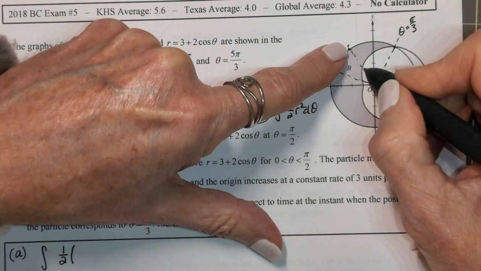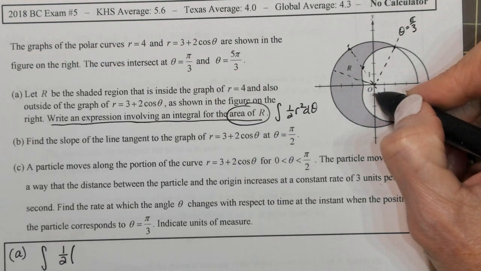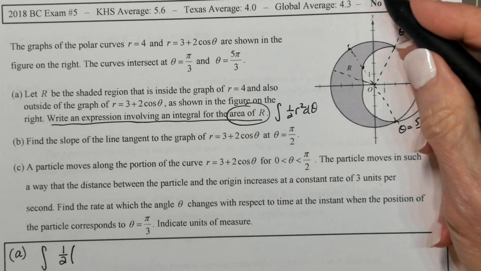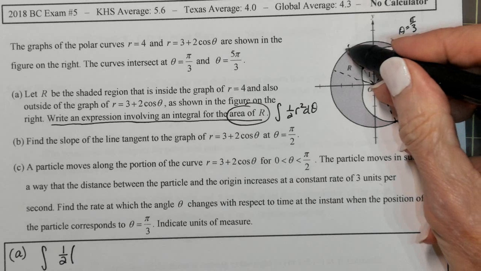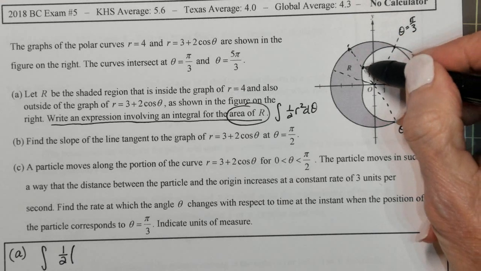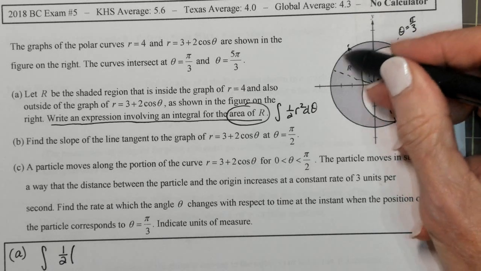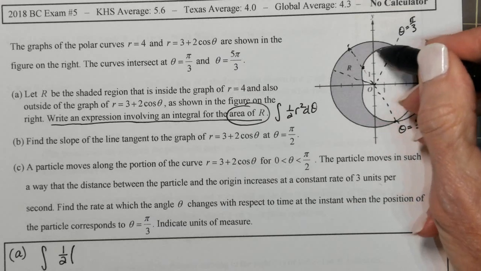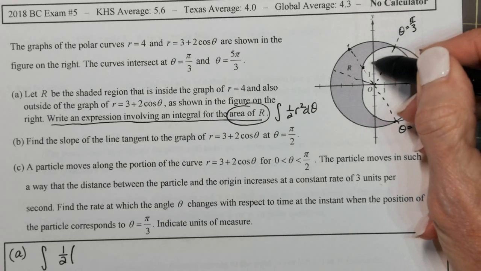Outer minus inner. If we were in just regular functions, it would be top minus bottom, right? Well, with polars, it's outer minus inner. Outer is 4, inner is the limacon.